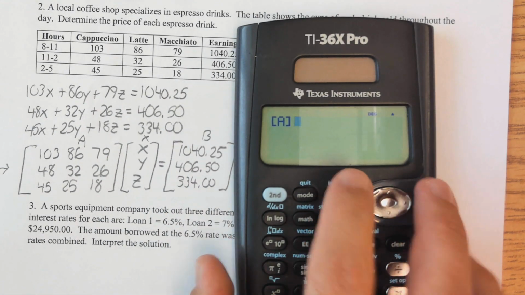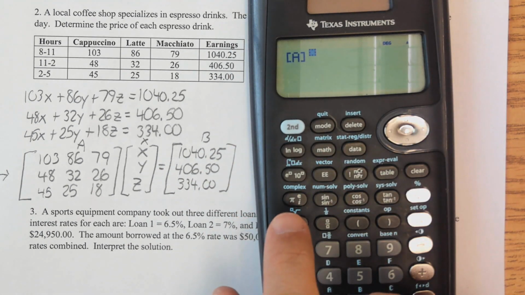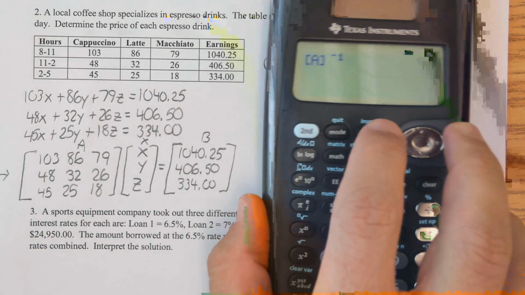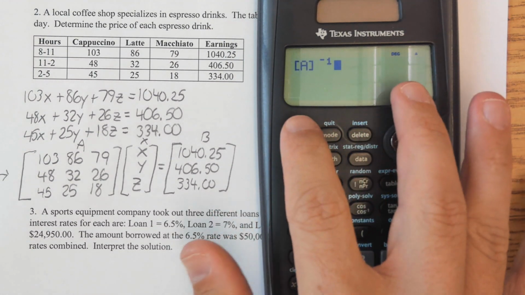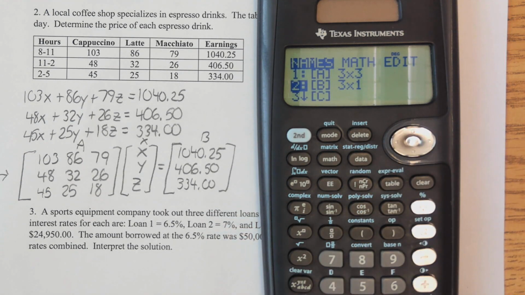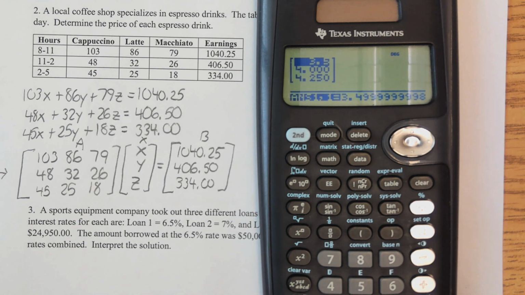So I'm going to take the A matrix, hit the exponent button down here, and type a -1 up there. Scroll over to get back down to regular size, and I'm going to go second math again. Under the first thing names there, I'm going to select B, hit enter, and there we go. So now all we have to do after this is just hit enter, and there we go. We find out how much each costs.